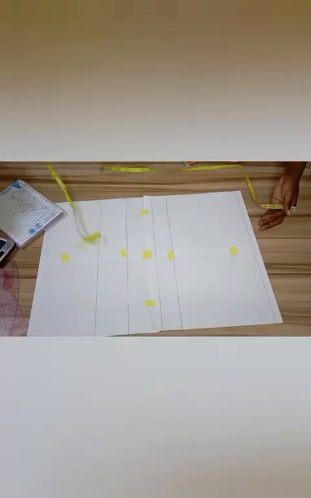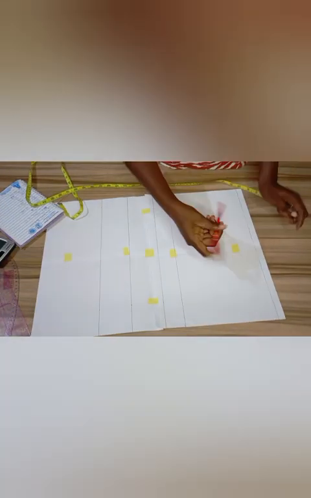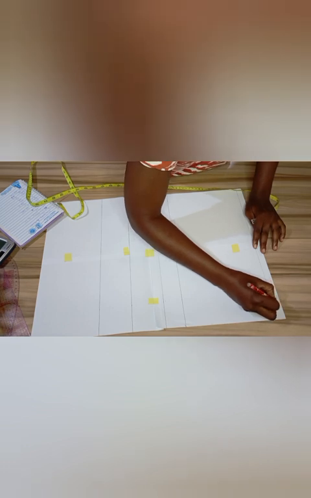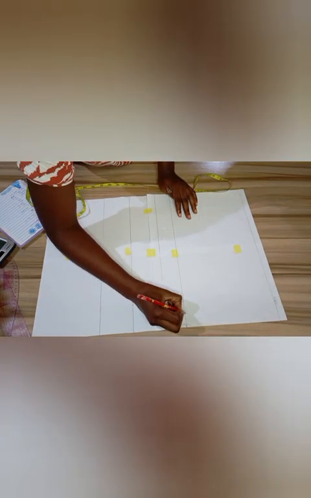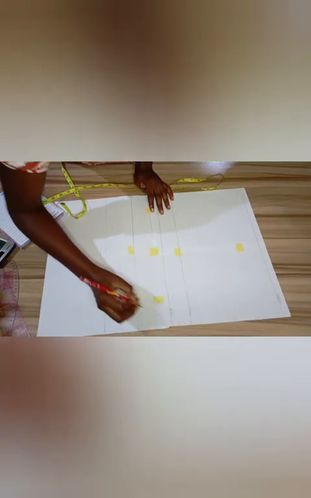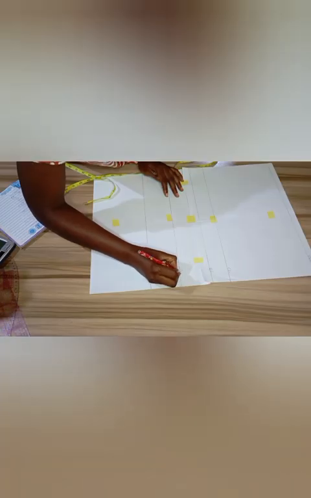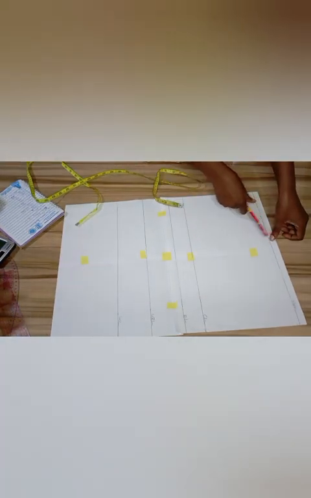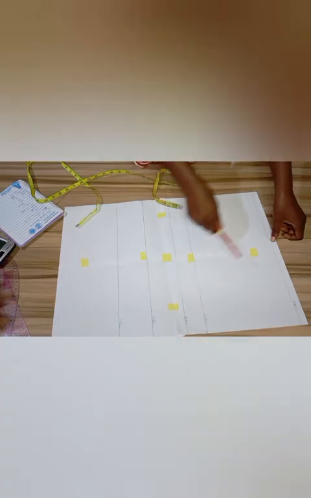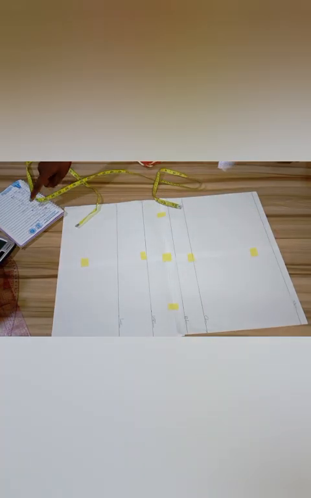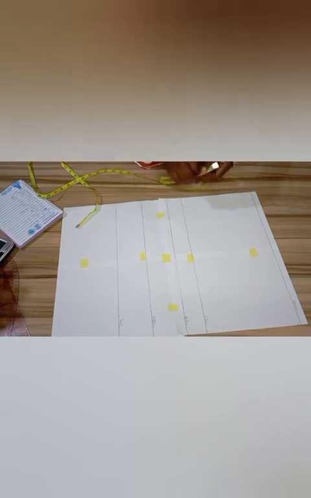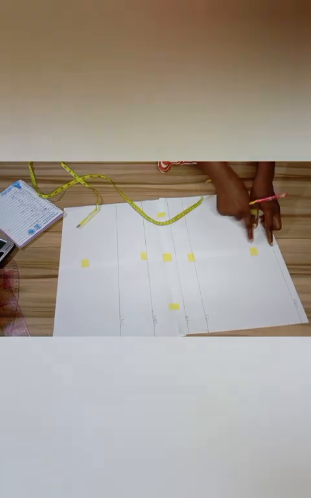So let's get started. I've already gone ahead to rule out all my vertical lines, our shoulder line, our chest line, bust line, under bust line, and then our waistline. So how do we get the vertical line for the chest line? You divide your round bust measurement by 6. Whatever you get, you add 1.5 to it. That's how you get your chest line.